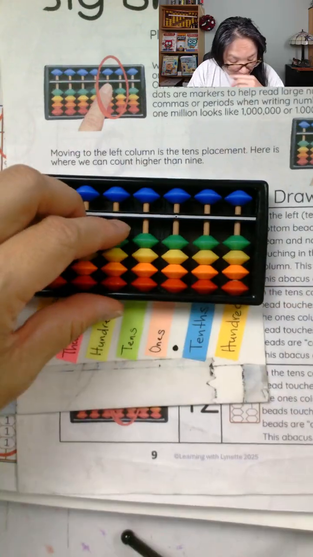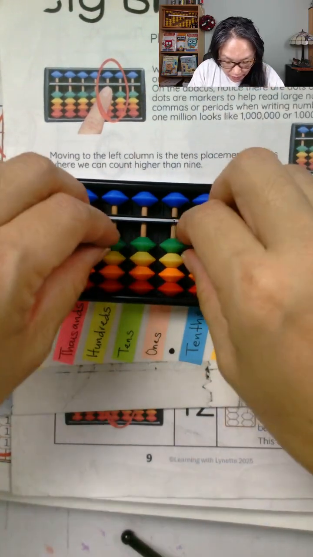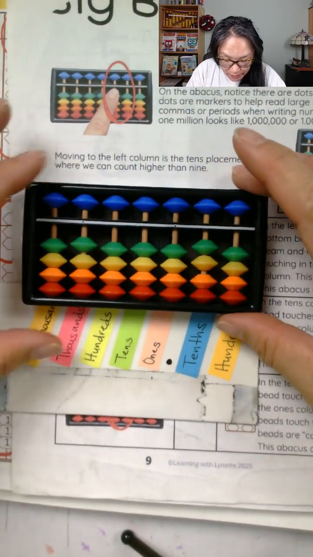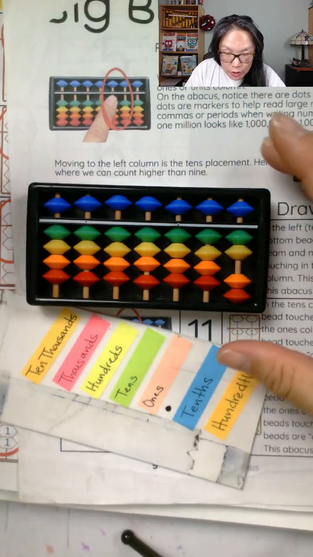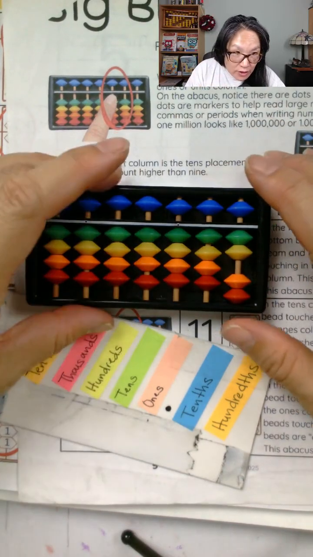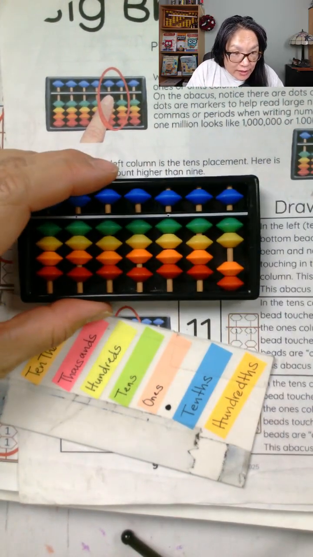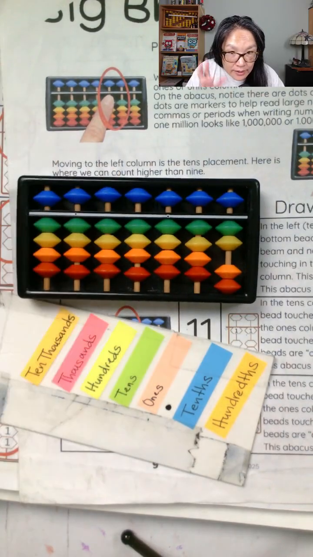We want to be happy when we do abacus. We don't want to be aggressive and we don't want to be mad. The reason why is because it's very easy to move. So even if you bump the abacus, your answer might be wrong. That's why you use your left hand to secure the abacus. And that's what we're doing. That is, oh yeah, that's being pinned.